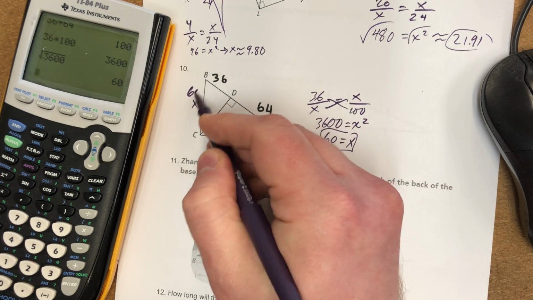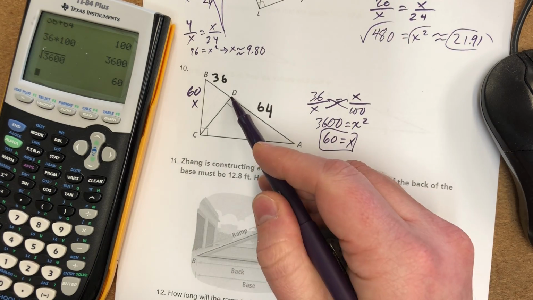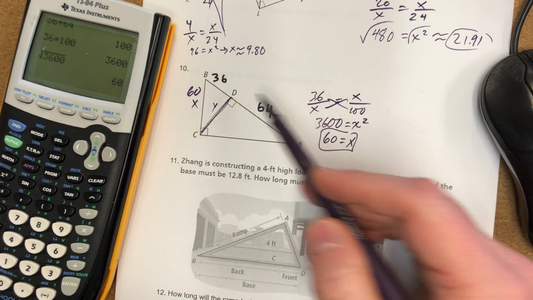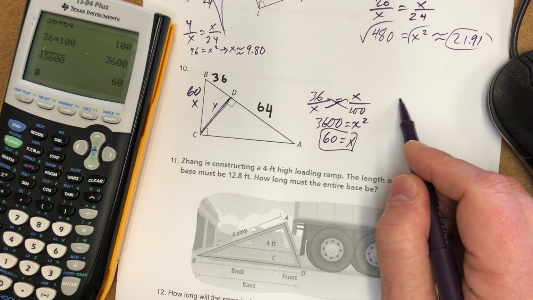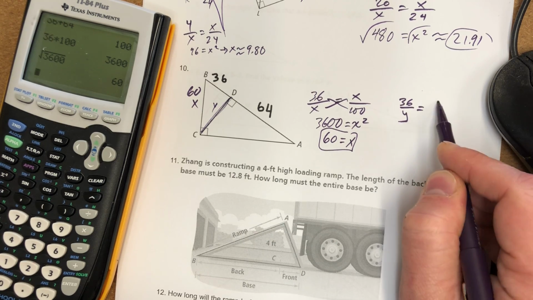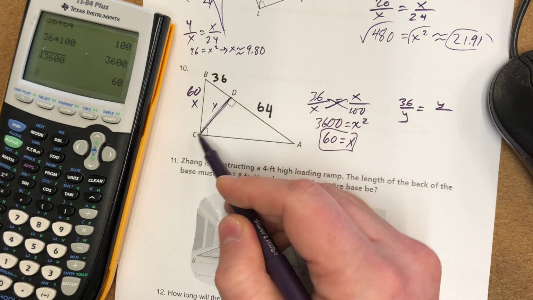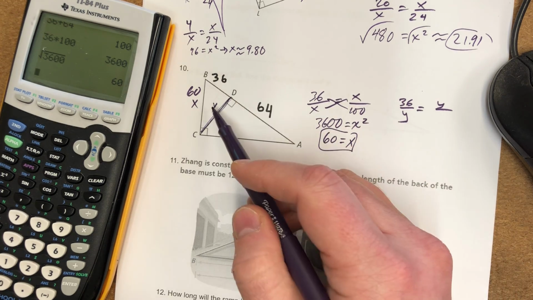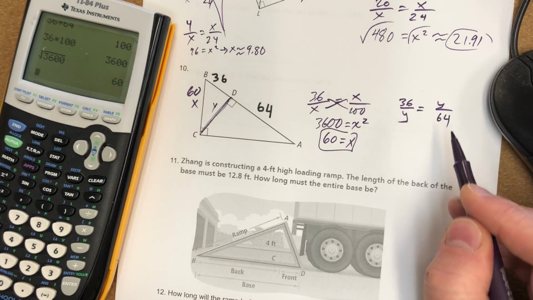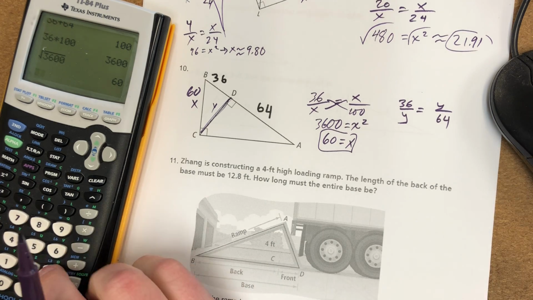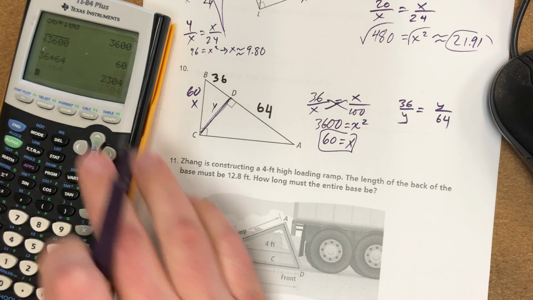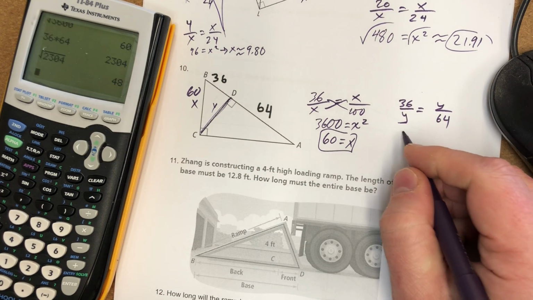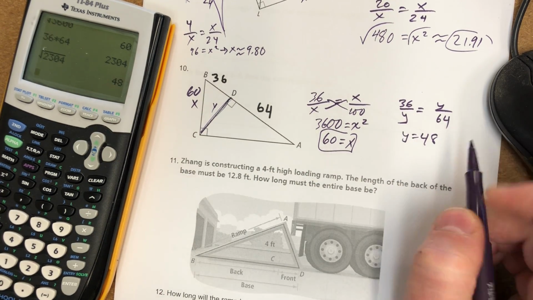So this is 60. But we could have done this one here. Let's call this one y. Well, if I wanted to find that, I could do 36 to y, and then y to, well, let's see. That's little triangle and medium triangle, right? They both have it. So 36 to y, and then y to 64 would be. So 36 times 64. We'll take the square root of that one. Y is equal to 48.